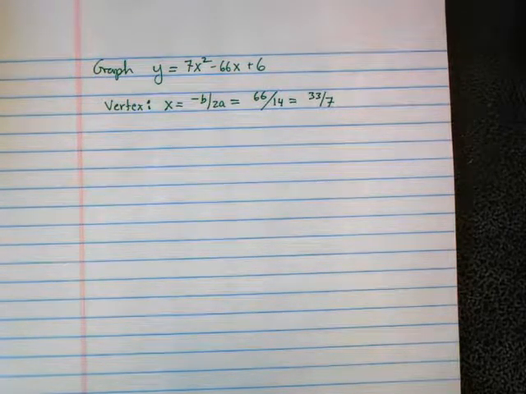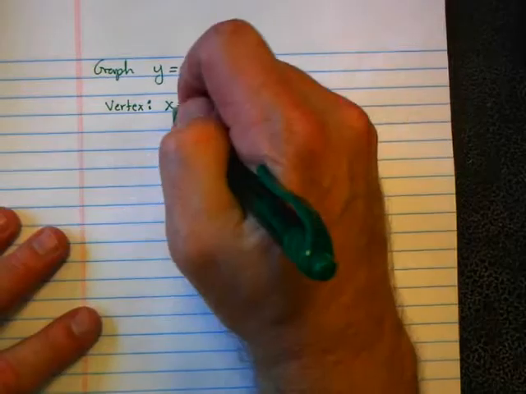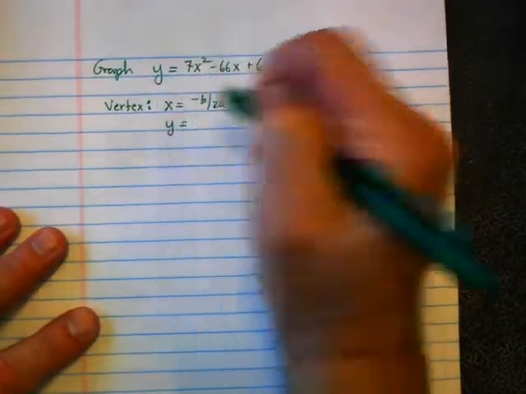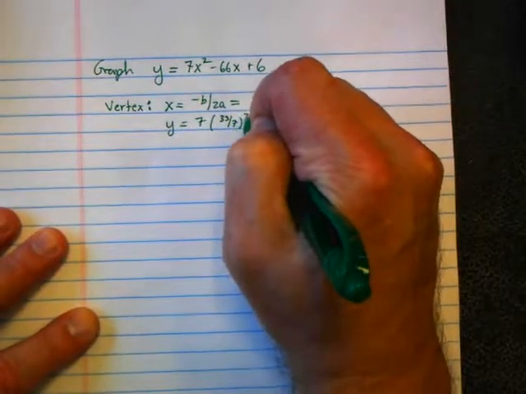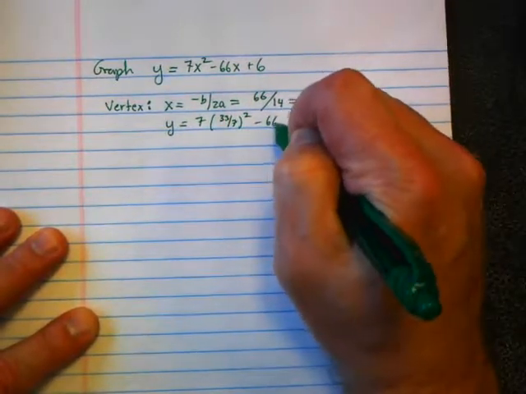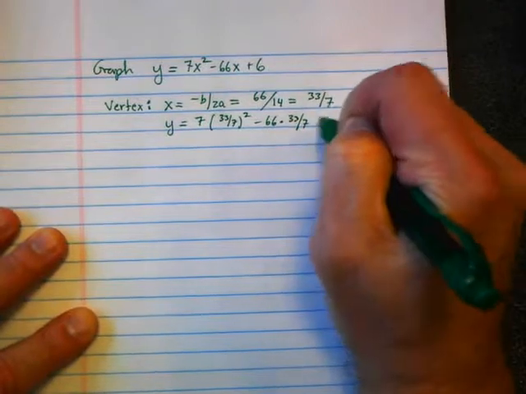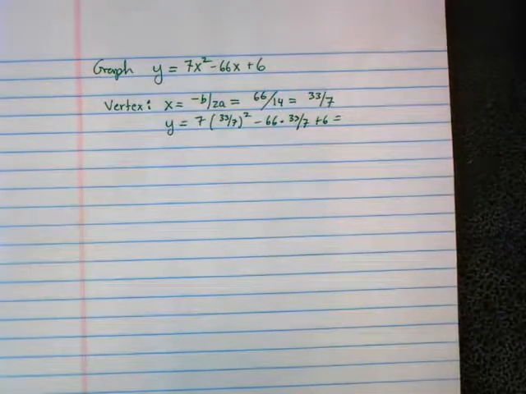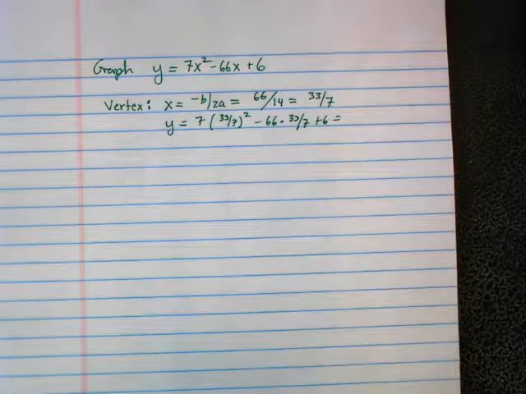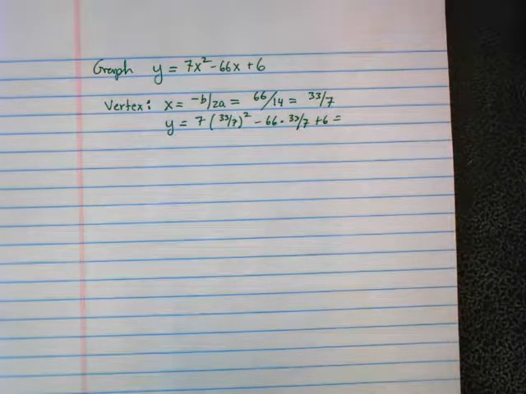Now to find the y value, you have to do some work. How do you find the y value? I take that answer and I plug it in. So y is 7 times 33 over 7 squared, minus 66 times 33 over 7, plus 6. That sounds like a good one for my calculator. Why? Because I'm feeling a little lazy, like doing all that work with fractions.